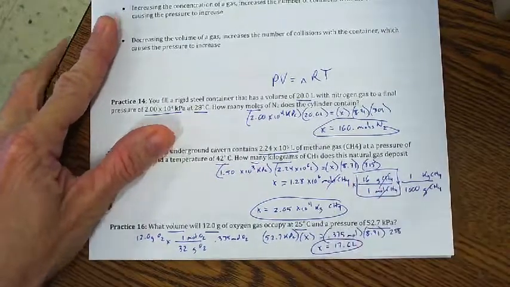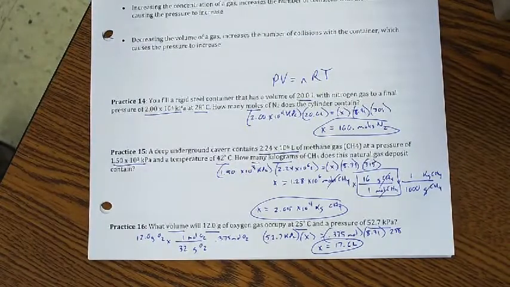17.6 liters. You'll have some formative problems to work on. And again, I mix them up pretty well. So good luck with those. And next time we'll show you how to use the ideal gas law to solve for molar mass and density.